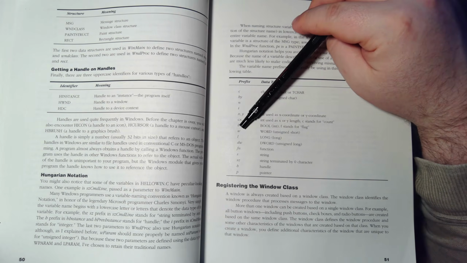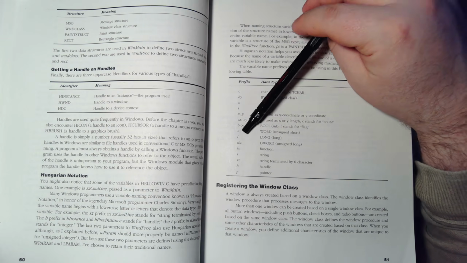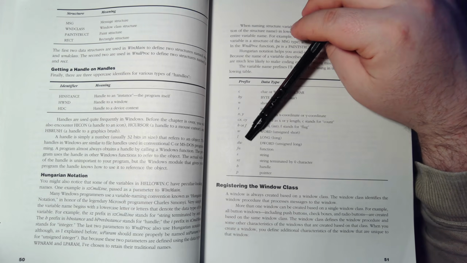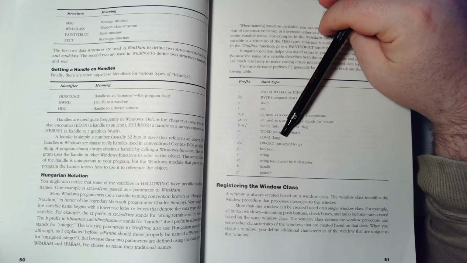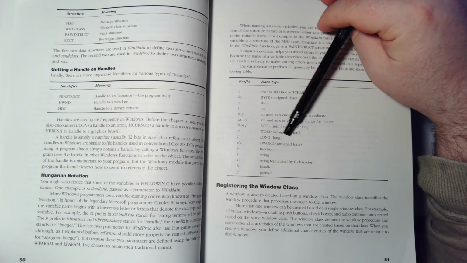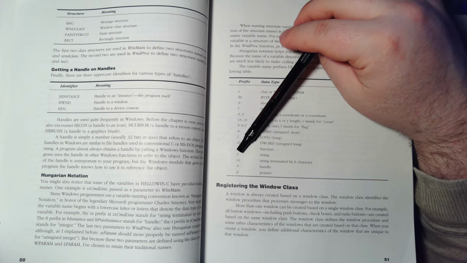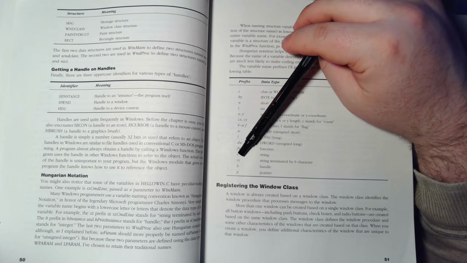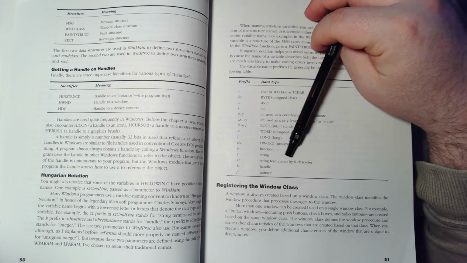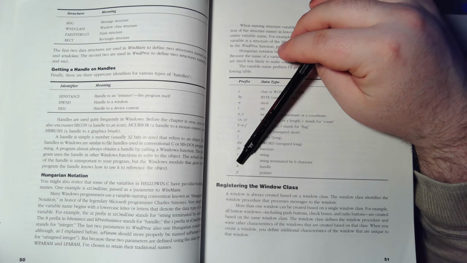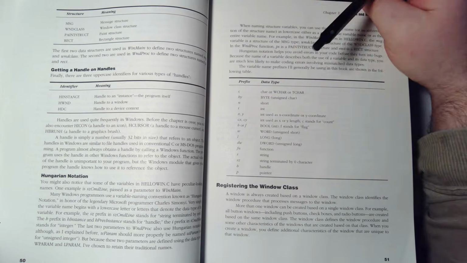We have W for word, which is an unsigned short. We have an L for a long. We have a DW for a double word, which is an unsigned long. We have FN for function. We have S for string. SZ for a string terminated by the 0 or the null character. We have H for handle, and we have P for pointer.